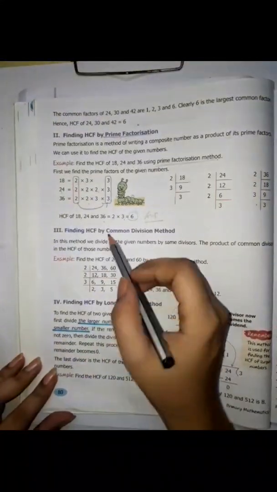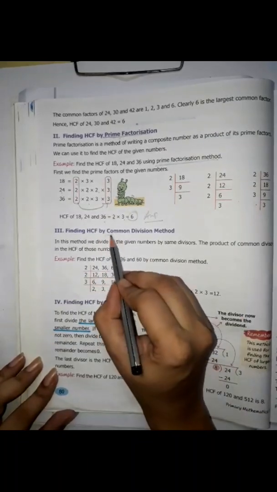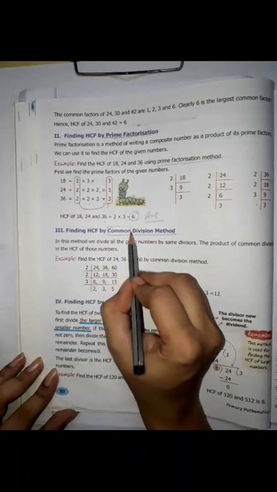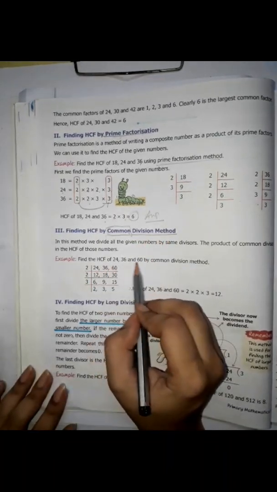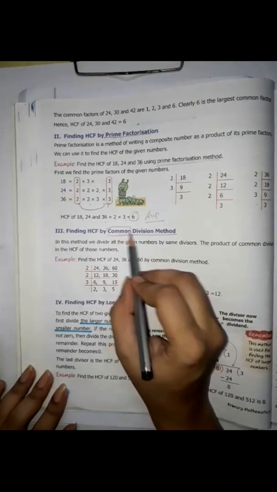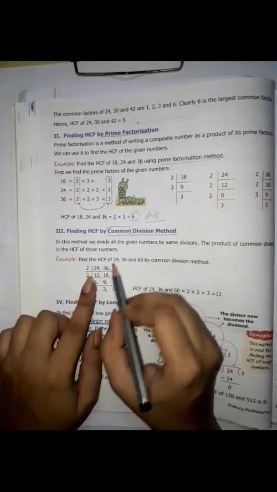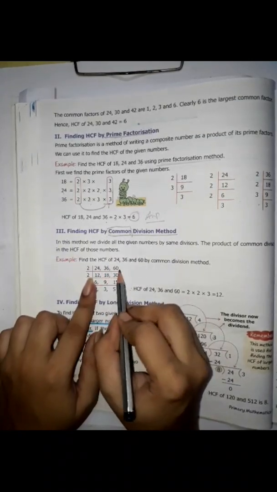Now see the third method of finding the HCF, that is common division method. See beta, the name itself makes it clear, common division method means we will divide all the given numbers whose HCF we want to find. We will do the common division. So to find the HCF of 24, 36 and 60. Now all together we will take.